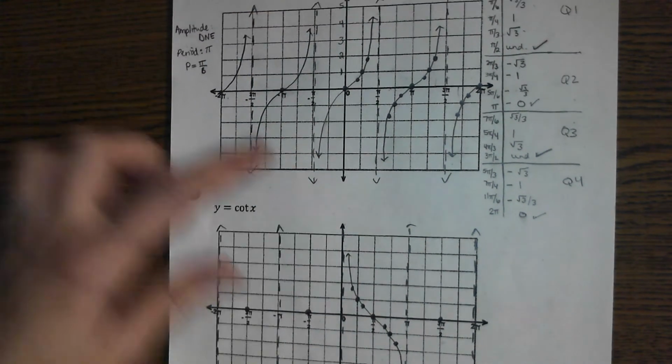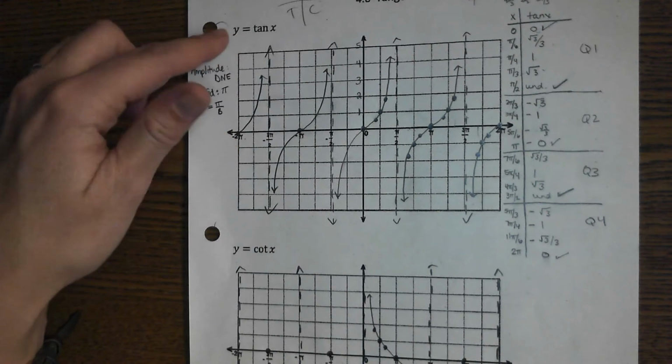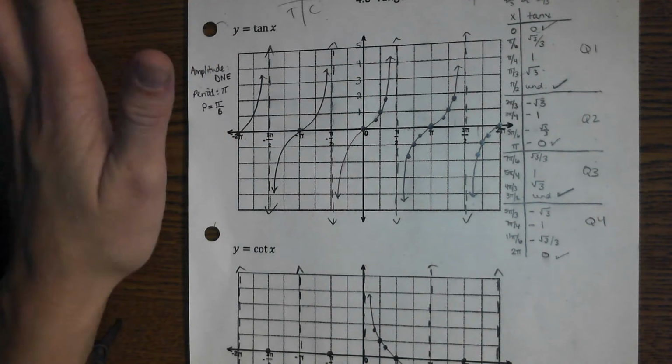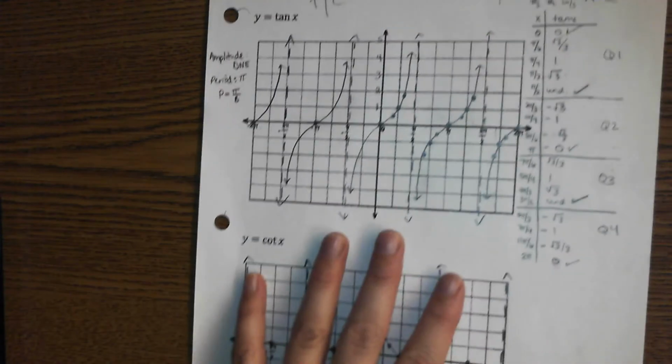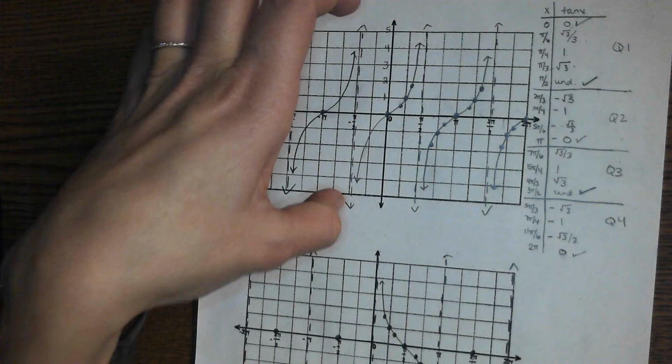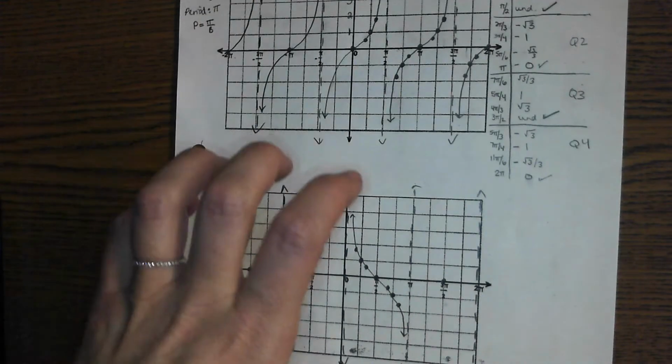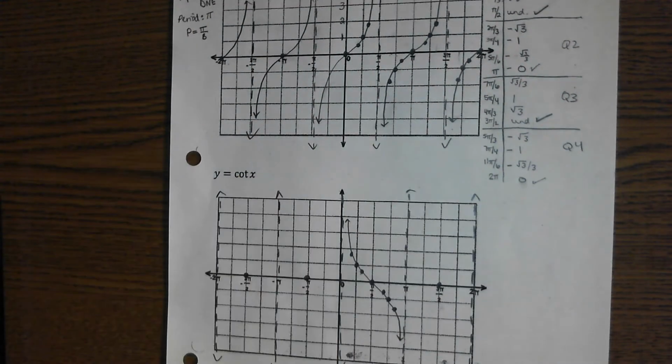Always decreasing. Obviously, if you do a negative tangent graph and it flipped it upside down, it would be decreasing. Or even if you horizontally flipped it, it would be decreasing. But as far as the parent graph is concerned, tangent graphs always increase. Cotangent graphs always decrease.